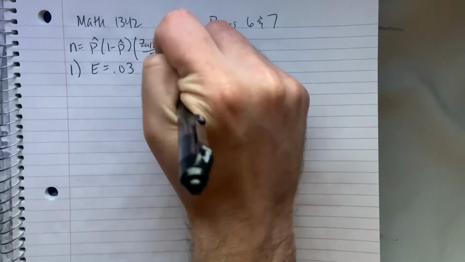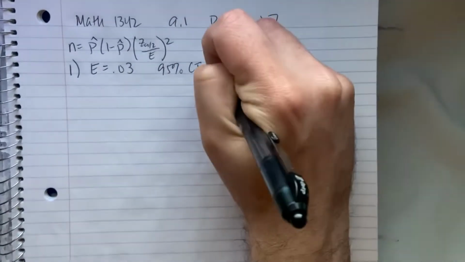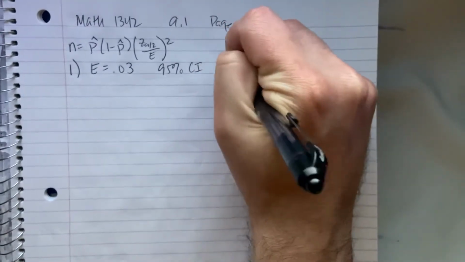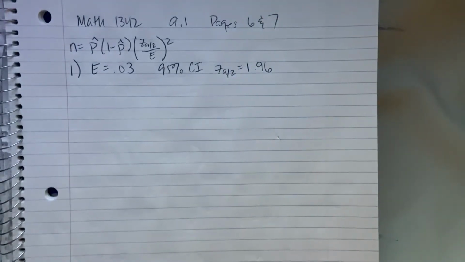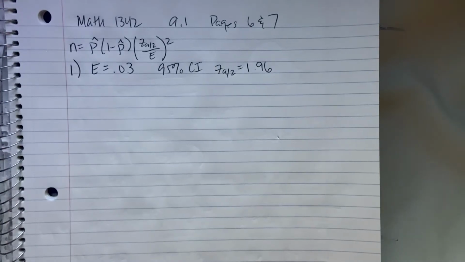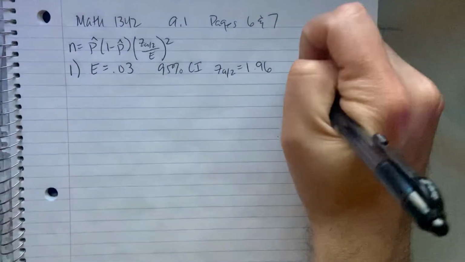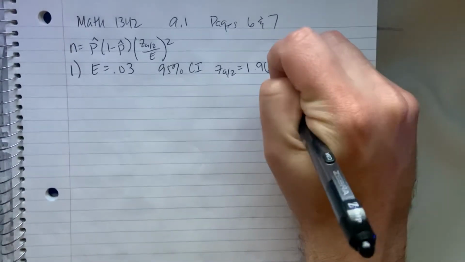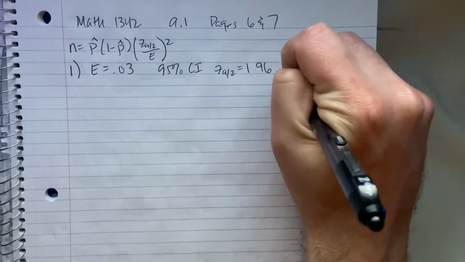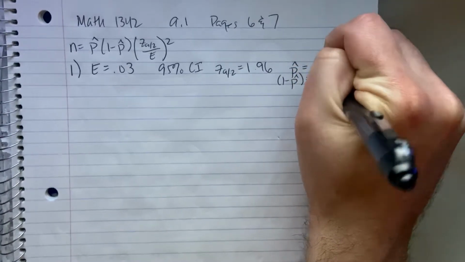95% confidence. What's my critical value there? It's 1.96, so you can either use your table, you can look it up in the Z-chart, or you can go 2 pages up right now. It's also there. And we are assuming p hat is 0.824, which means 1 minus p hat is 0.176.